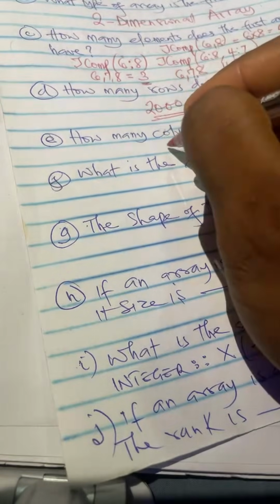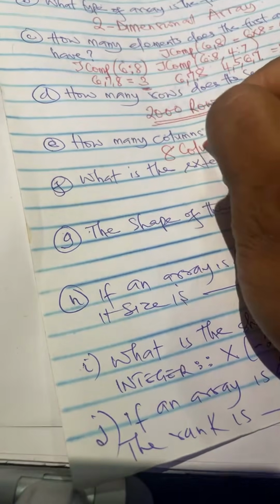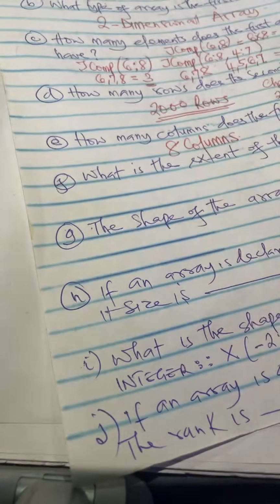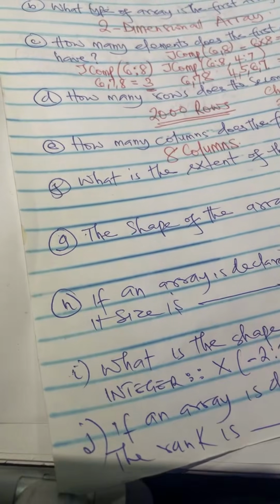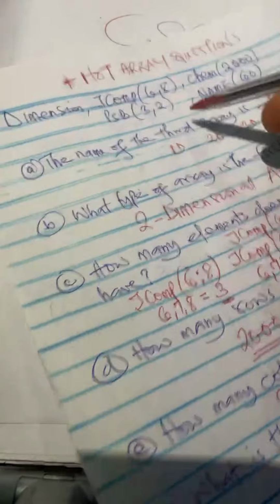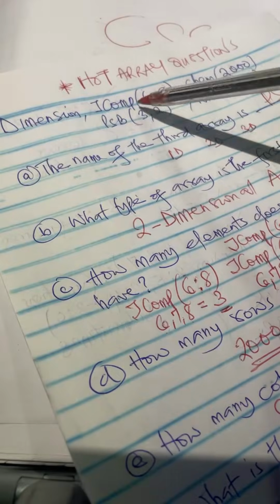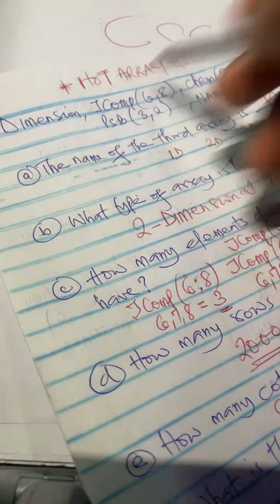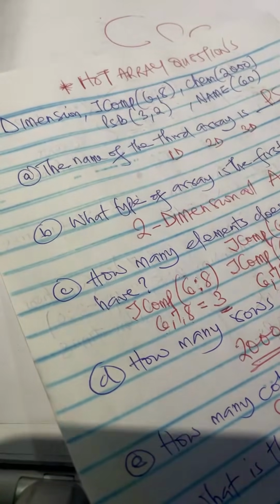So how many columns does the first array have? The first array has 8 columns. Okay, I believe this is clear. The first array has 8 columns because this is the first array, this is the second array, this is the third array, this is the fourth array.